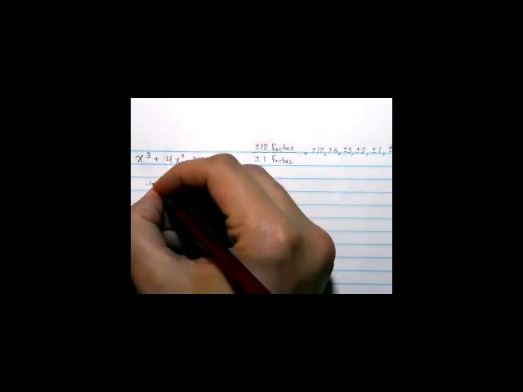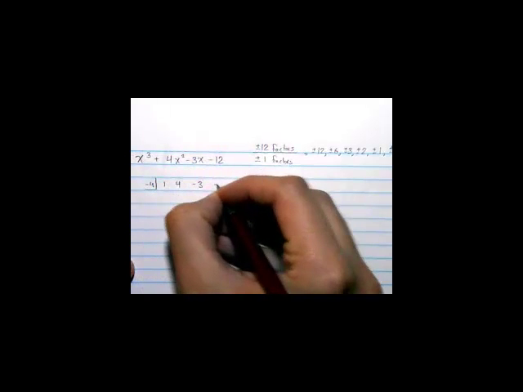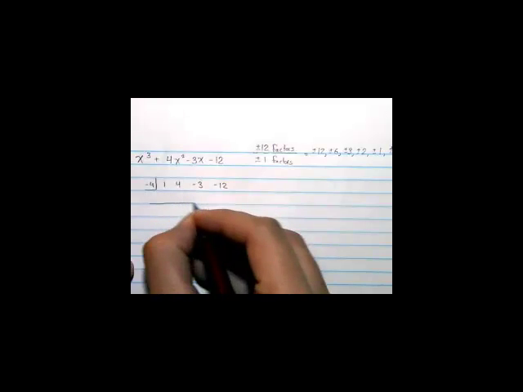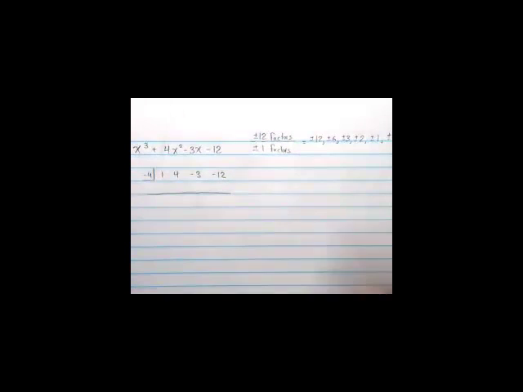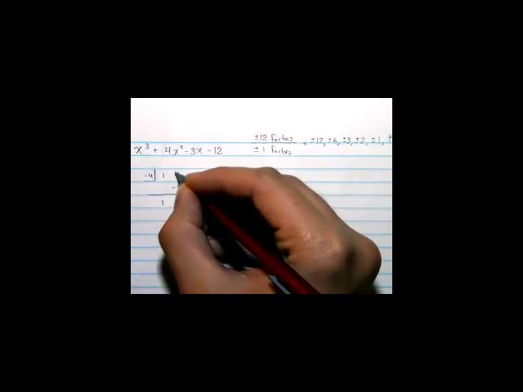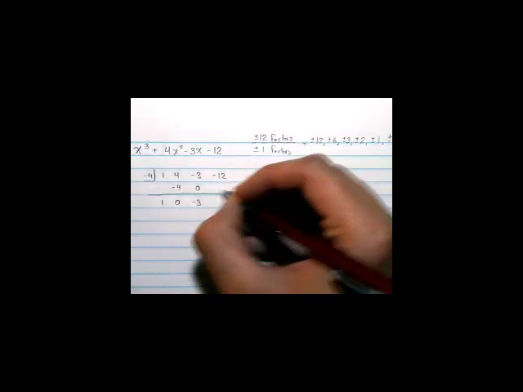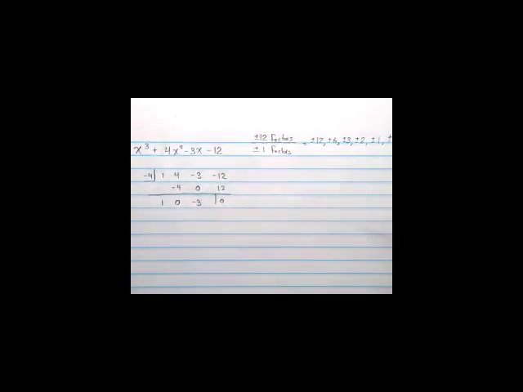Okay. So negative 4, then we got 1, 4, negative 3, negative 12. Okay, so we work this one out. 1, negative 4, that's 0. Negative 4 times 0 is 0. Negative 3, positive 12, yes. Okay, so if you don't have this one written down, write this one down because we need the answer to this to help us into the next step here.